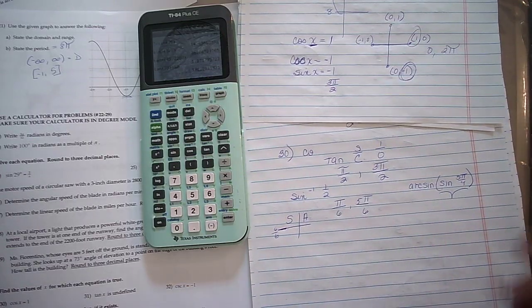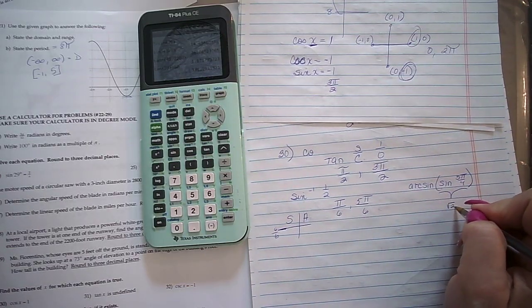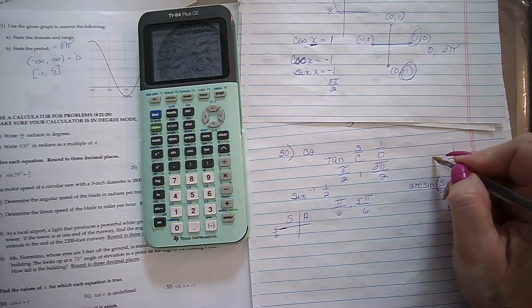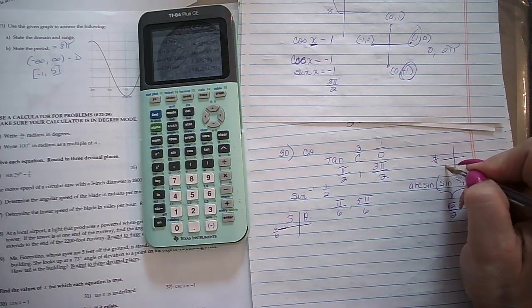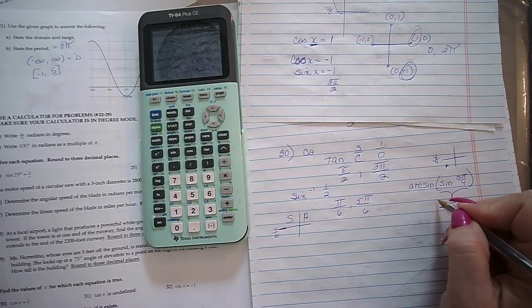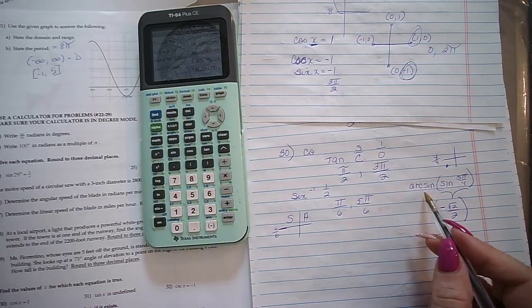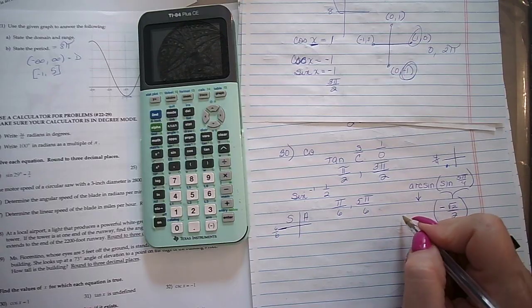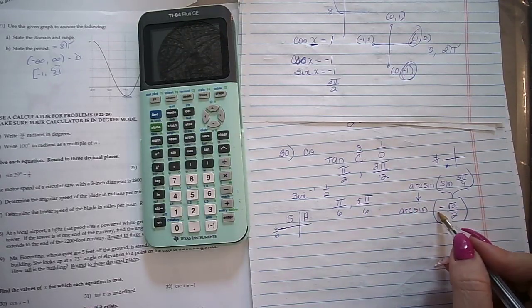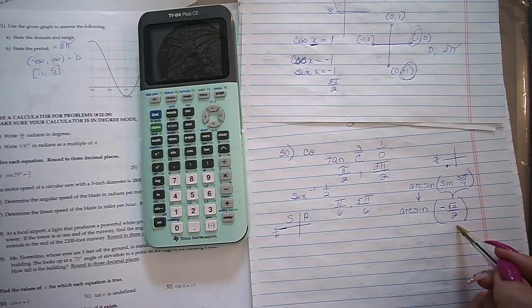The sine of pi over 4 is radical 2 over 2. 5 pi over 4 means that I'm in quadrant 3, where sine is negative. So here, I have to make that negative. Now, they're asking me, what angle has a sine of negative radical 2 over 2?